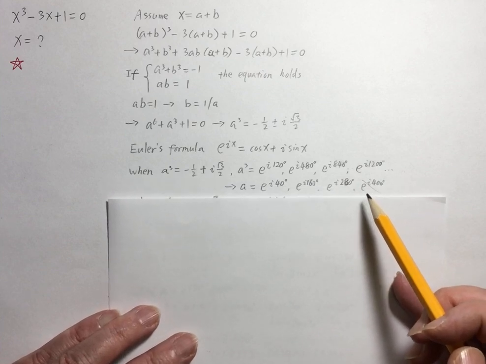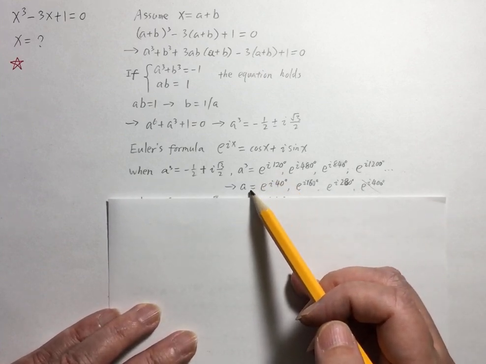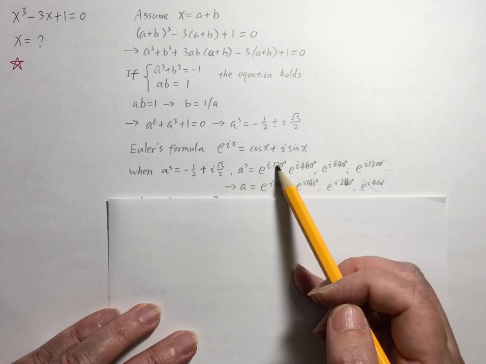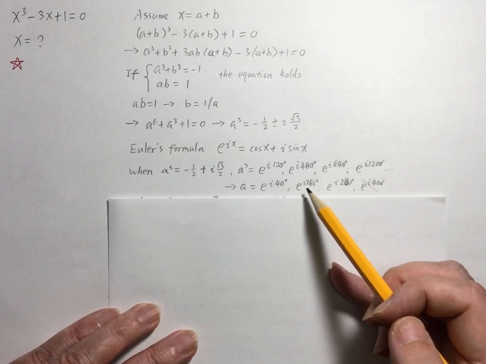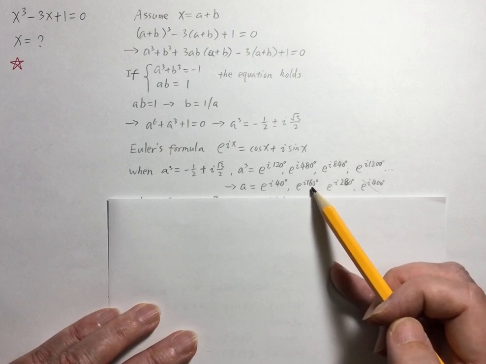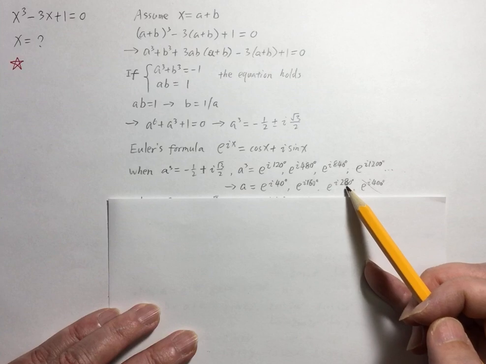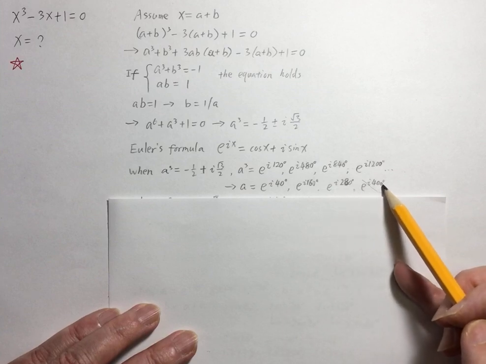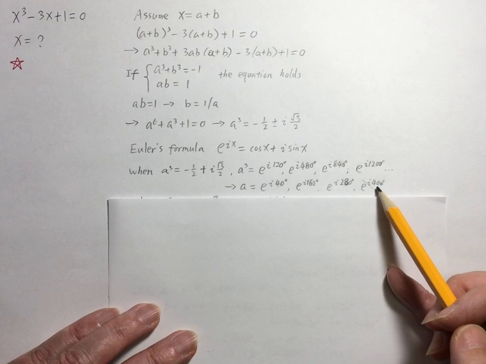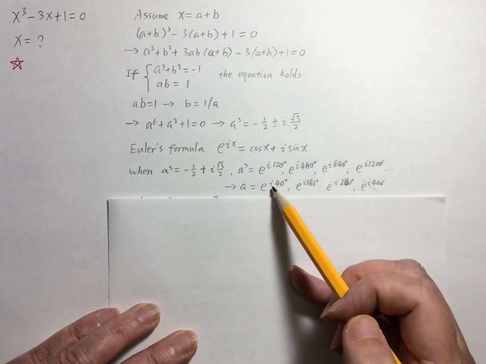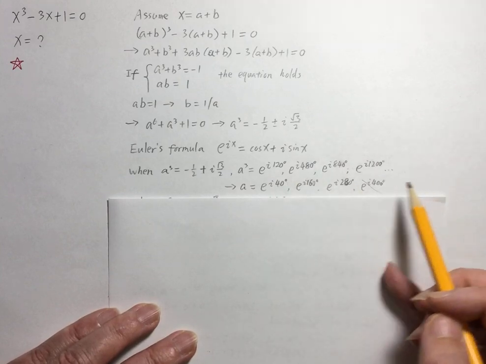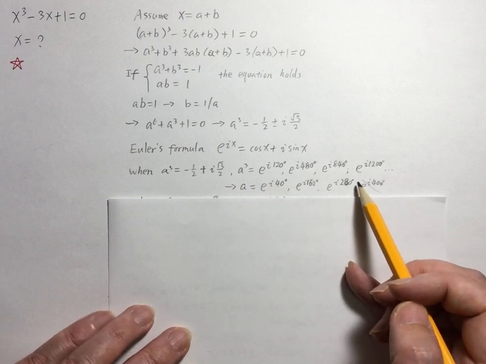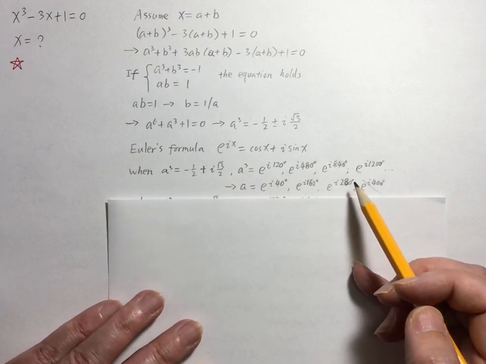So this means a equal to, we divide this angle by 3. a equal to e^(i 40 degree), or e^(i 160 degree), e^(i 280 degree), and then e^(i 400 degree). If we look at here, e^(i 400 degree) has the same value of e^(i 40 degree). So we don't need to expand the list. We just use these three numbers here.